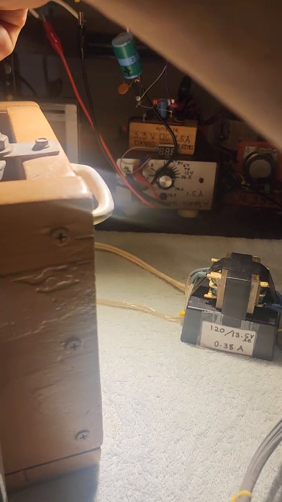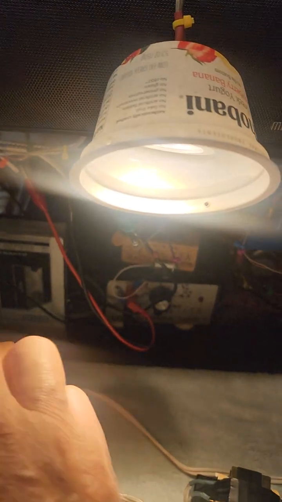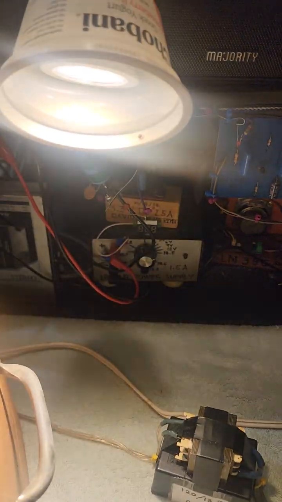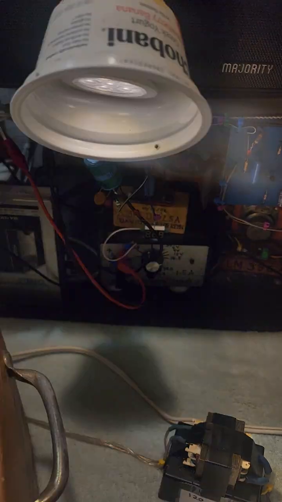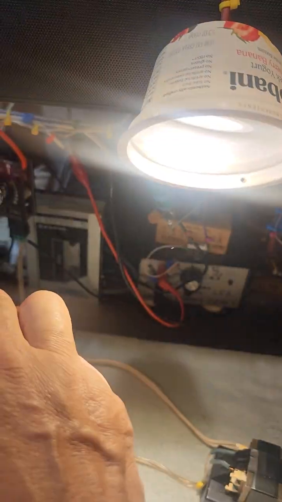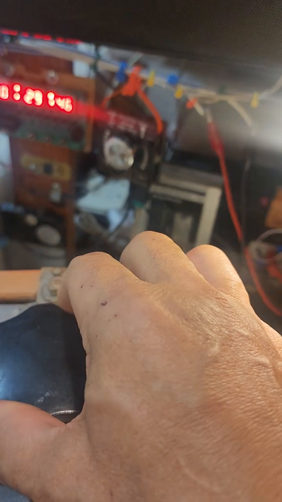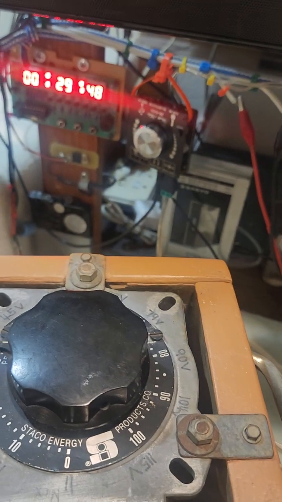I will repeat it. If I try to decrease the voltage, that's at 50 volts. It's not so bright already. At 40, it's almost very dim. It's dim already. See, it's flickering. If I go below 40, the light is off.